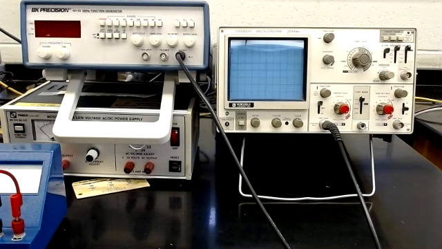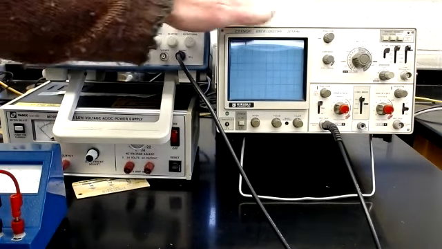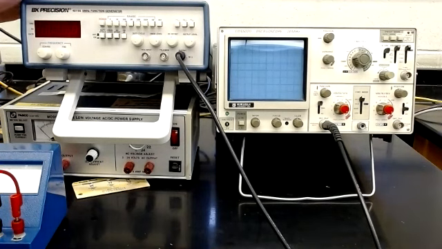Welcome to Lab 2. This is called Instrumentation Part 1. The first part of this lab will deal with the oscilloscope and the function generator.